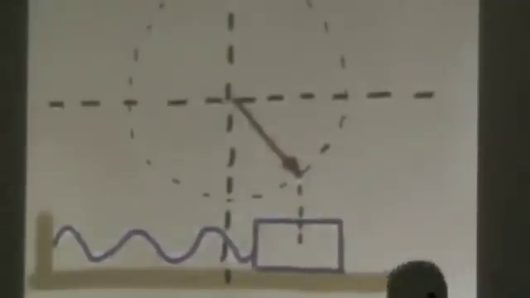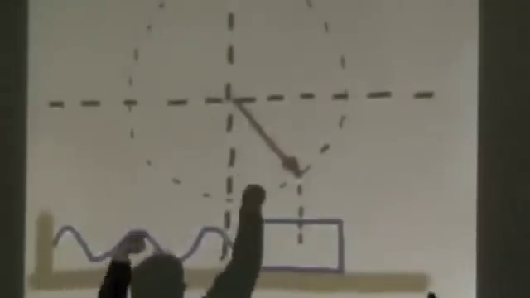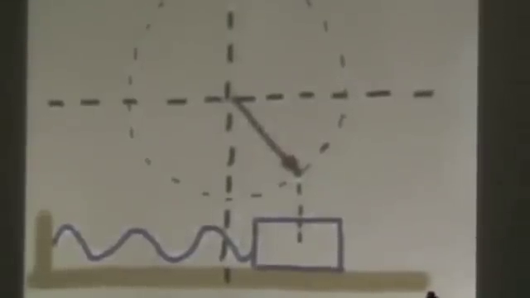So if we describe the motion of that object moving in a circle, we will know how this guy is moving, right? So let's focus on that then, because it's pretty simple, right? It's just an object moving in circular motion with constant angular velocity.